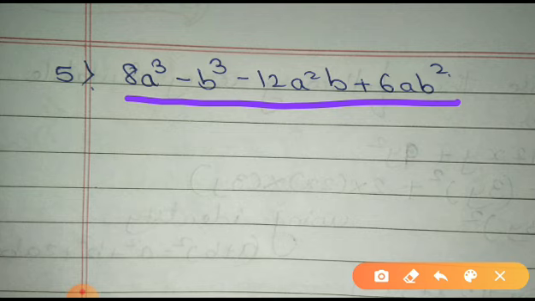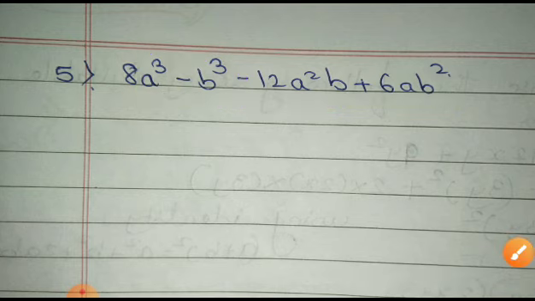Yes, as well as I am seeing cube terms here. Cube terms I have, and that too 4 terms. So which identity can I make use of? Either I can make use of (a plus b) the whole cube or (a minus b) the whole cube. Now see, what was that identity?